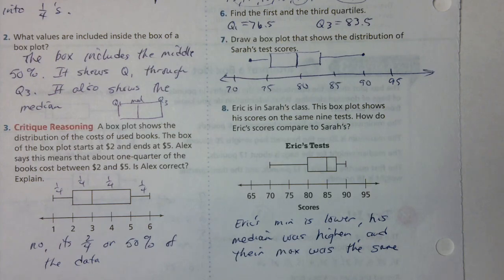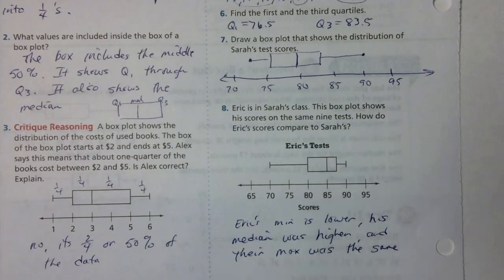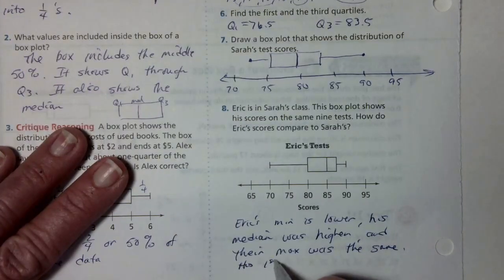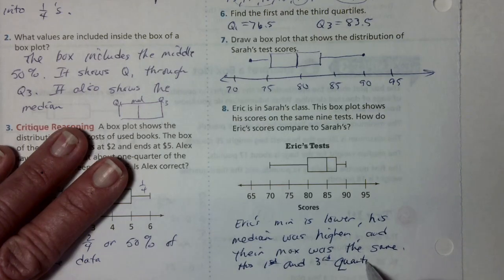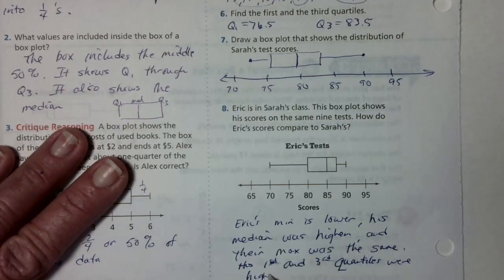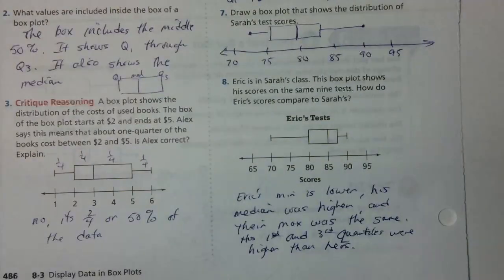And you could also say something about the quartiles if you'd like. His first quartile was higher than hers, and looks like his third quartile was higher than hers. Let's say that also. His first and third quartiles were higher than hers. And we can tell all of that from comparing the two box plots.